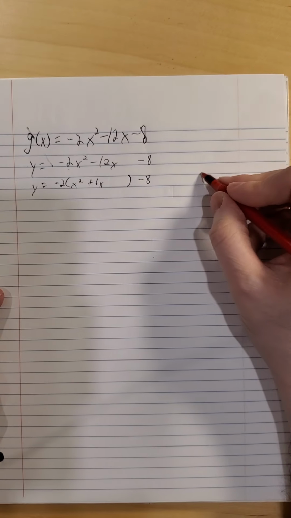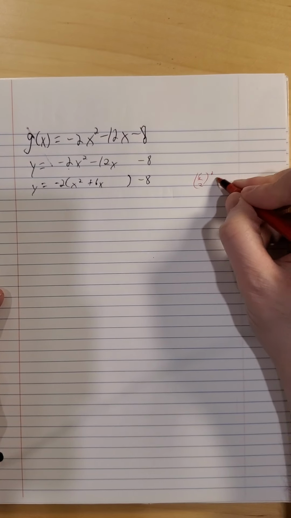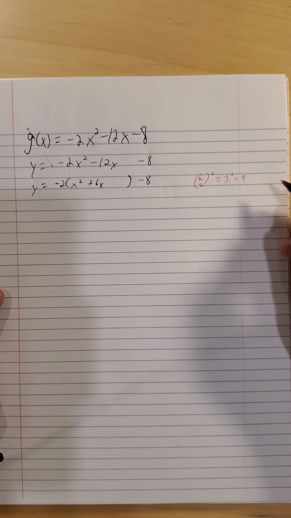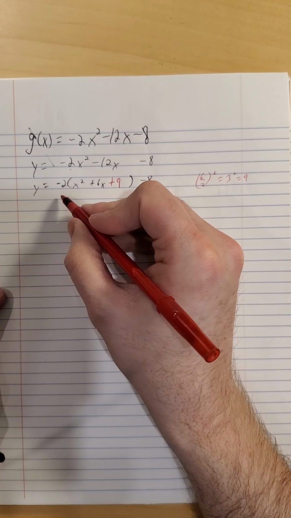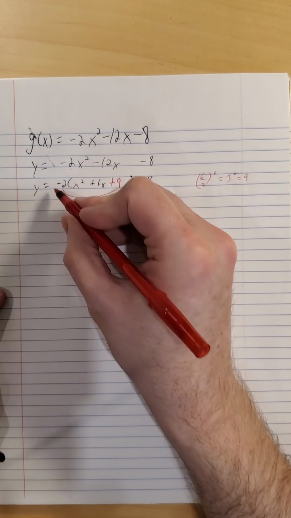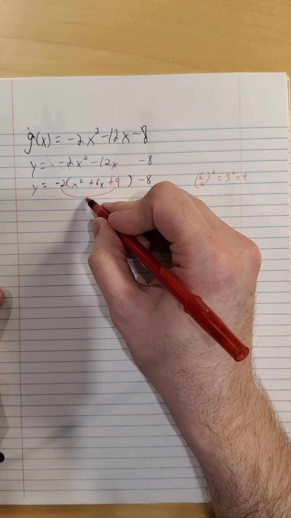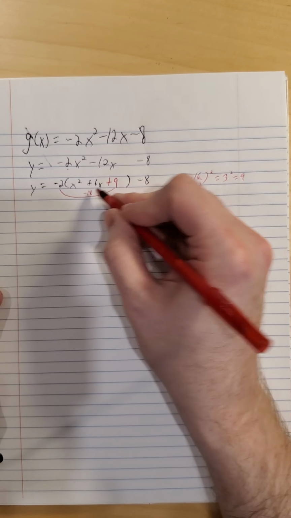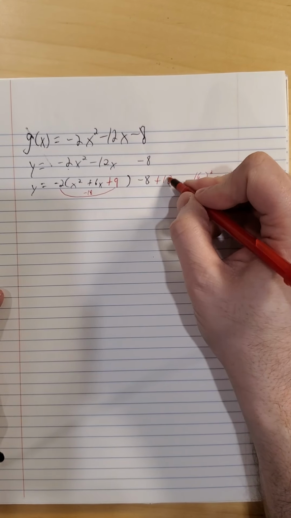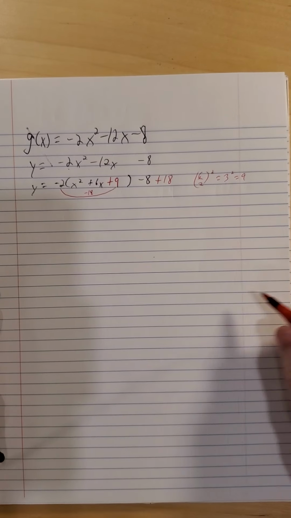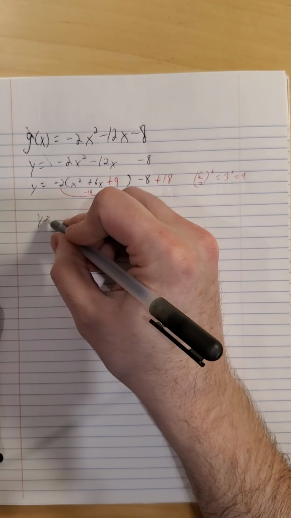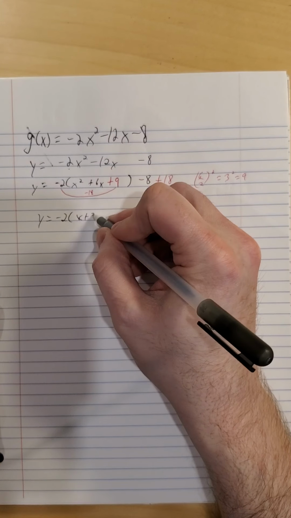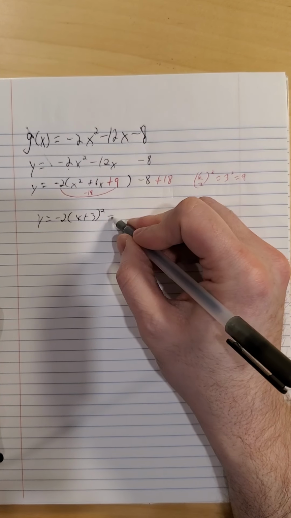Now we're ready to complete the square. So 6/2 quantity squared is 3 squared, which is 9. I'll write down a plus 9, but remember, we have to take that negative 2 into account. So really this is a minus 18. So I will add 18 as well. That way we're adding something worth 0. So then y is negative 2 times x plus 3 quantity squared plus 10.